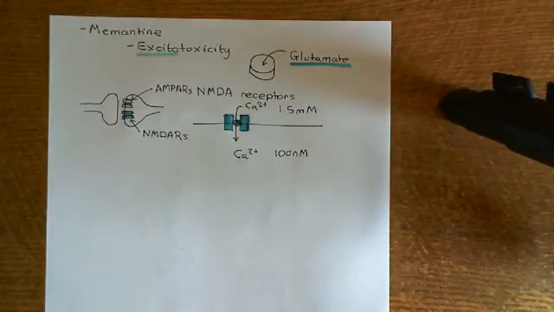Okay, so in the next video what we'll do is we'll firstly discuss the structure of the NMDA receptor and how it works, and then we'll look at what Memantine does in more detail, and we'll look at why Memantine doesn't block normal physiological neurotransmission, but then does block this chronic excitotoxic stimulation of NMDA receptors.